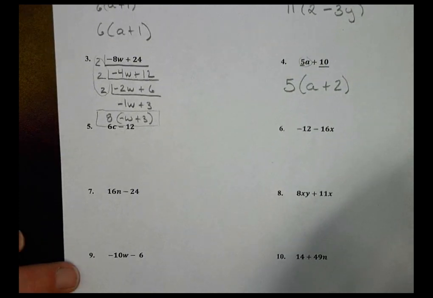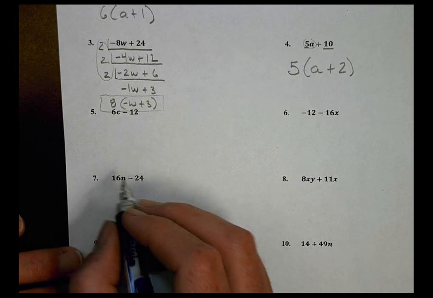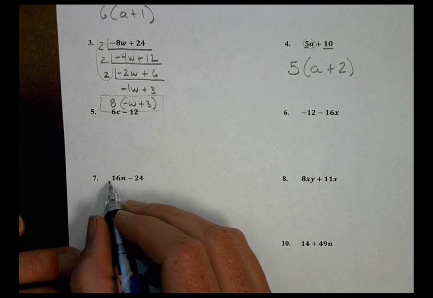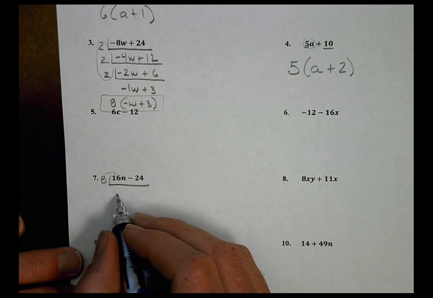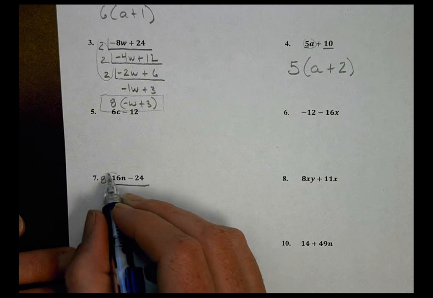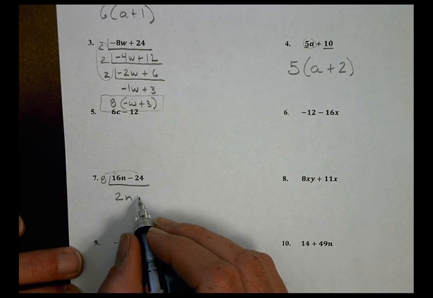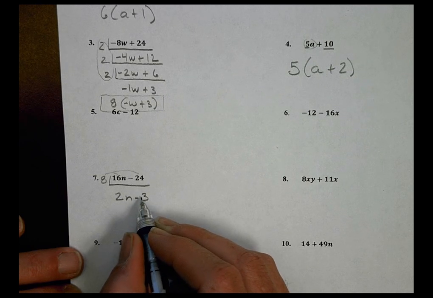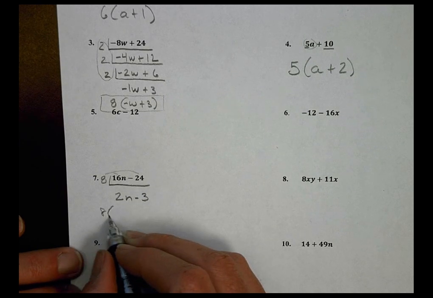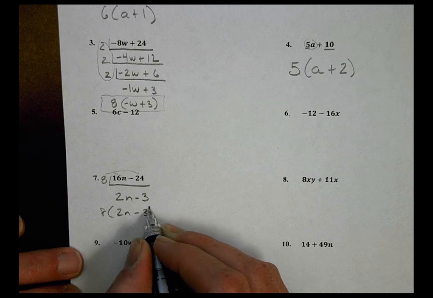Let's look at some odd ones here to wrap you up. When I look at 16, I might recognize that 8 goes into both of those. How many 8's are in 16? 2. How many 8's are in 24? There are going to be 3. So we have 3, and I want it minus. So this becomes simply 8 times 2n minus 3.